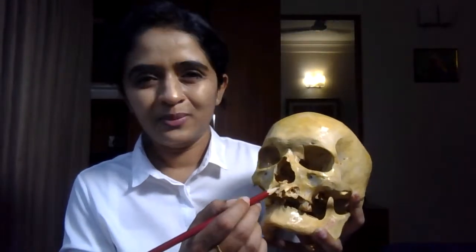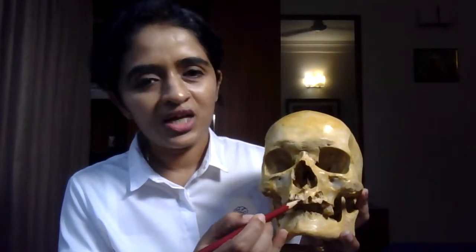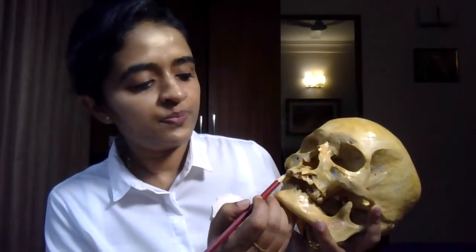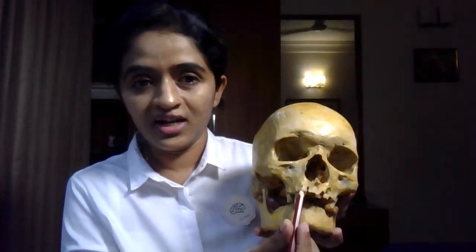If you get a better skull, you can see it very clearly. Mine is a little bit distorted here. Okay, so just above the incisors, you have the incisive fossa. Then you just look for the canine fossa. This is the socket for the canine tooth. So it creates an elevation here. Okay, this is known as canine eminence.